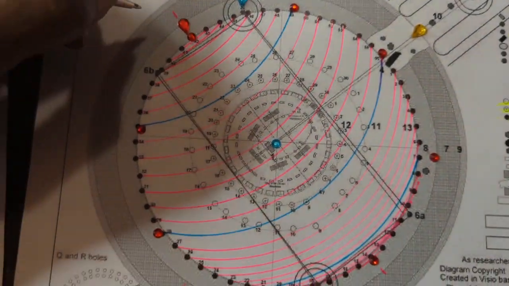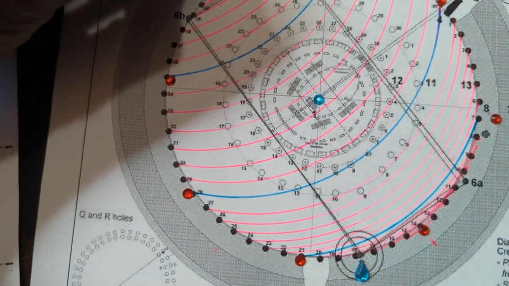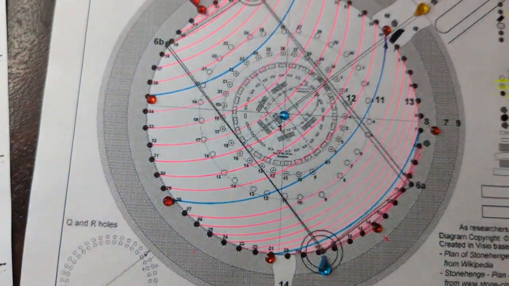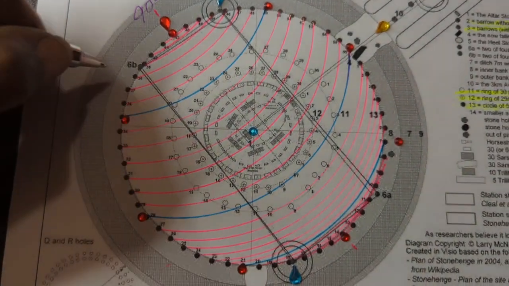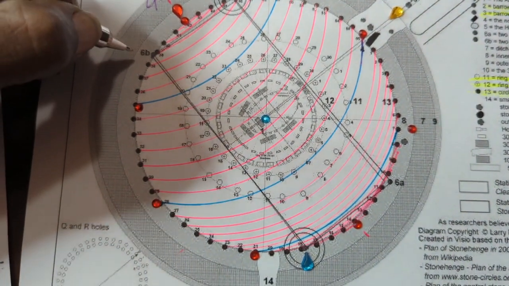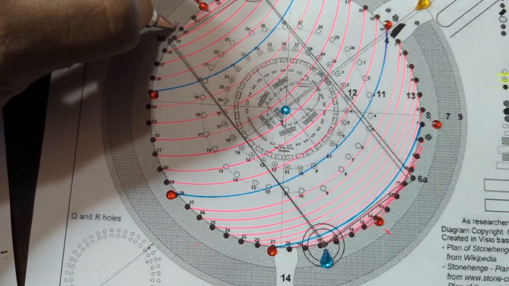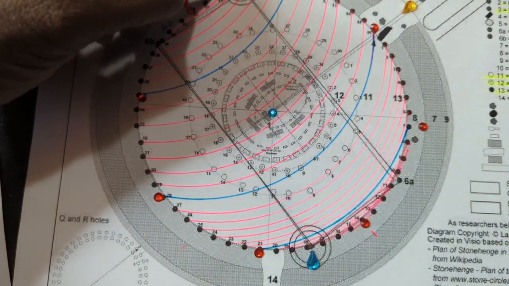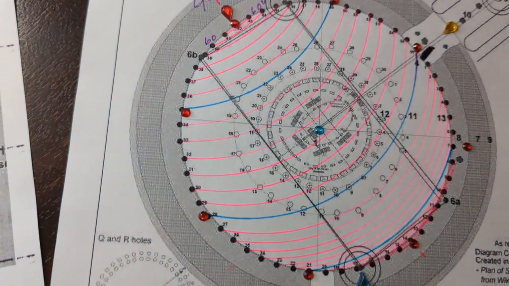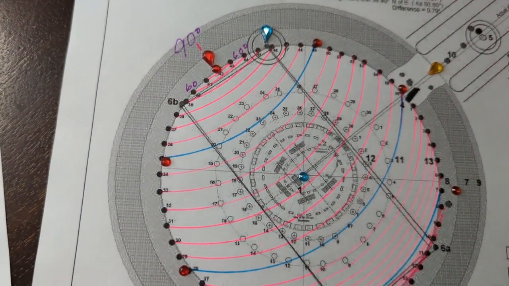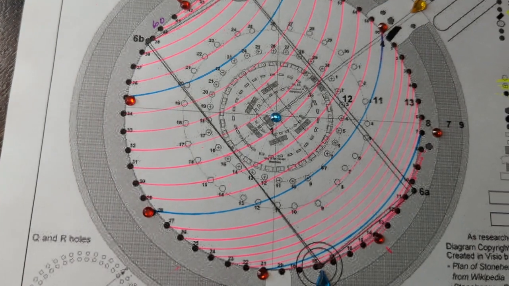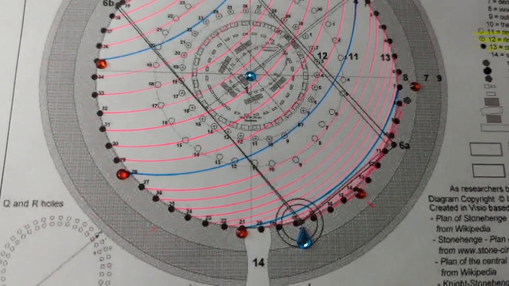So we've got 90 degrees here. We've got 60 degrees here, because there's not enough space going this direction to show you where the 60 is.